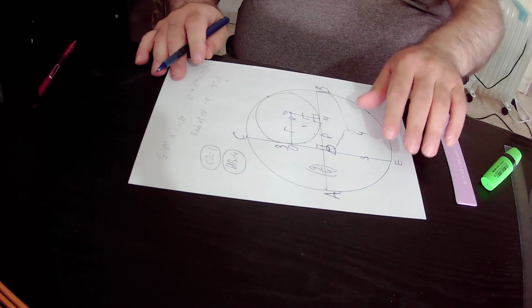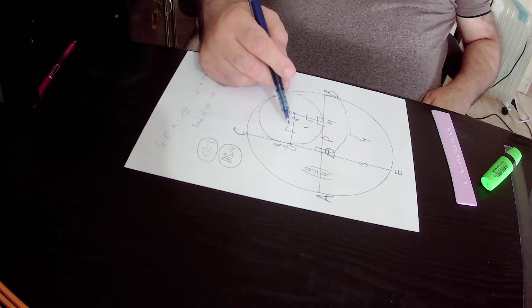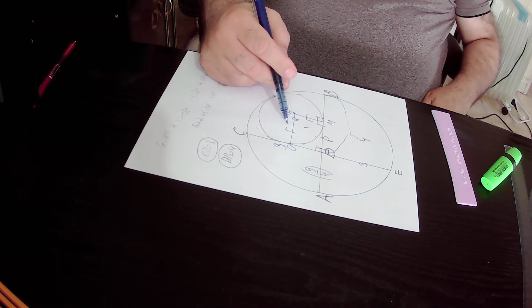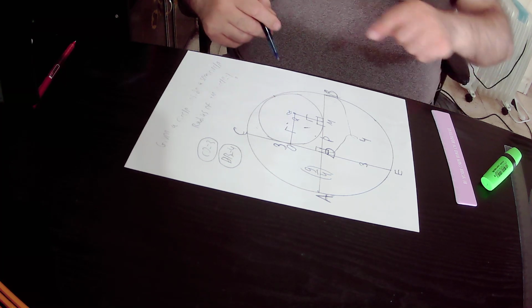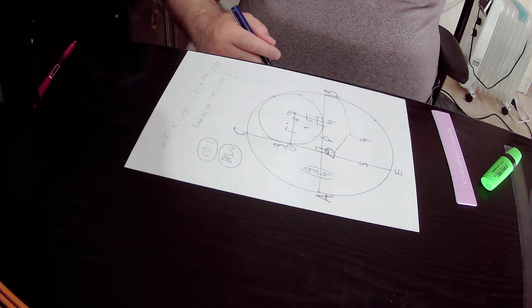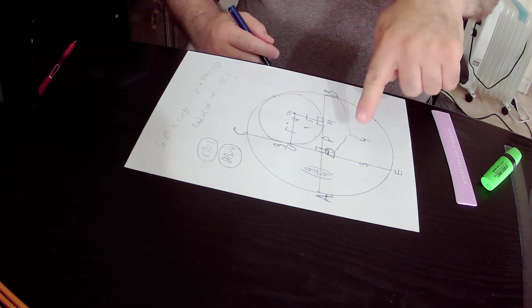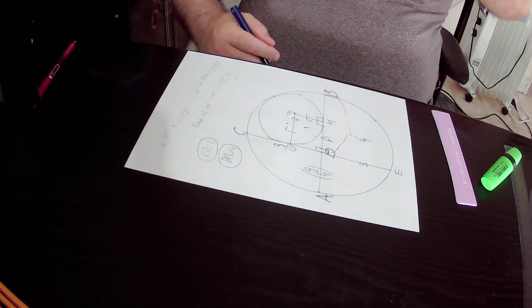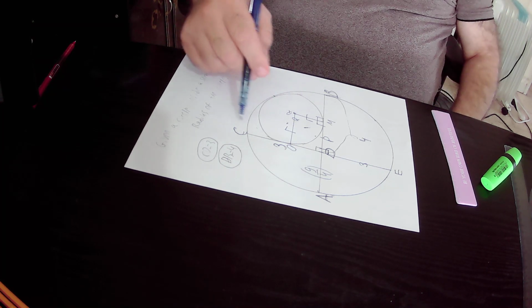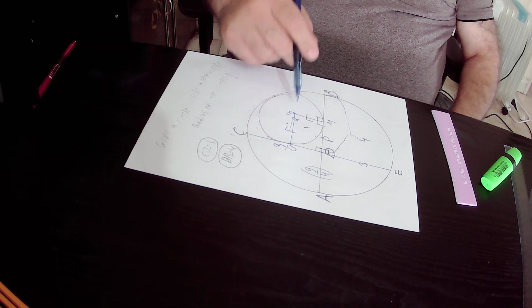And here we have the radius QO. QO is the radius of the small circle that is equal to small r. The radius QO is drawn to point O, the point of tangency of tangent CD with this small circle. Whenever you have a radius drawn to the point of tangency, the tangent is perpendicular to that radius.